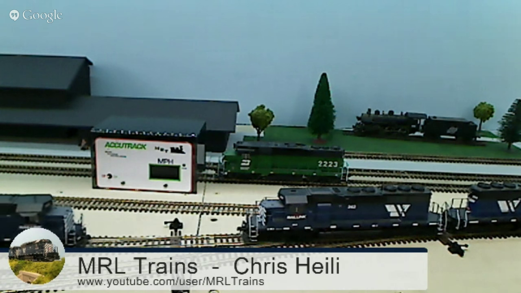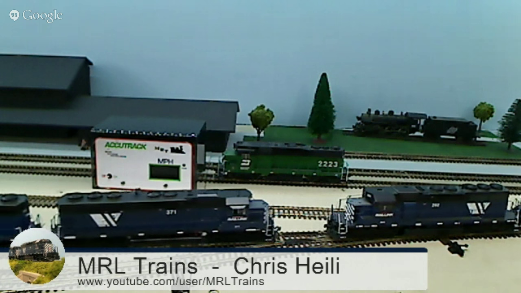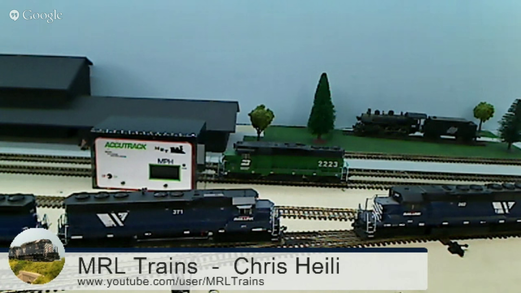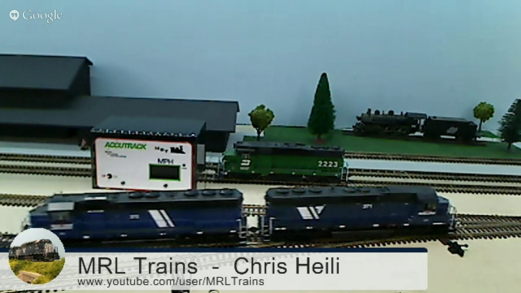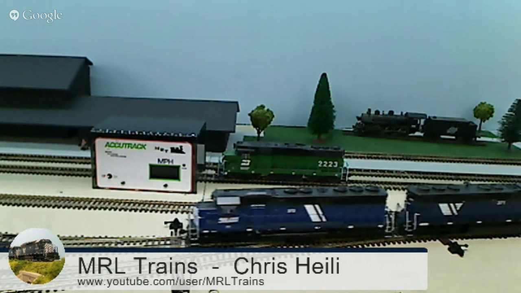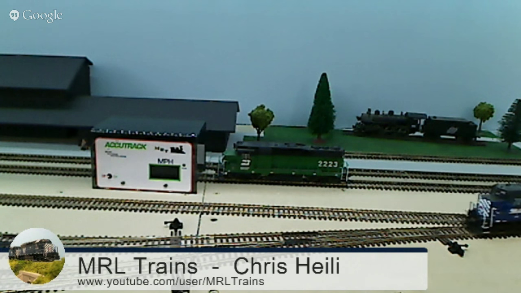So I actually sped up this other one because I just want to get it up close. Now, I'm just going to speed them up so you don't have to watch them creep. And I'm going to show you how well these things actually run once you get them set nicely. So I just ran them in off the engine tracks, and I will run them back down the main here.